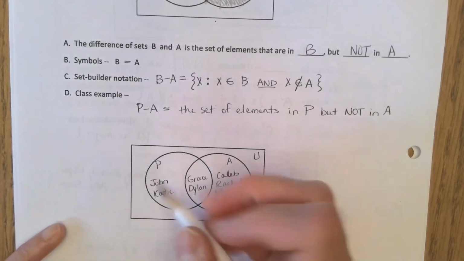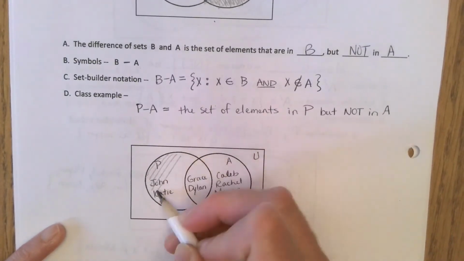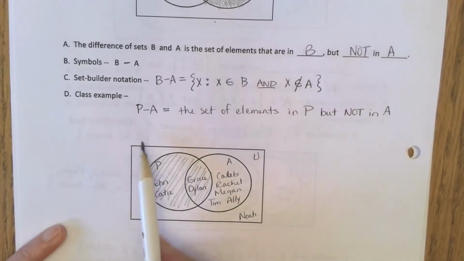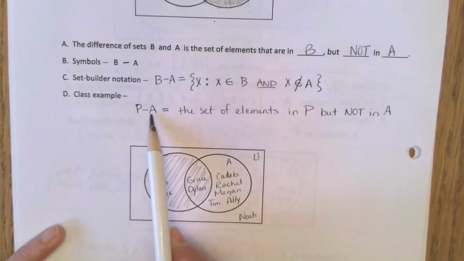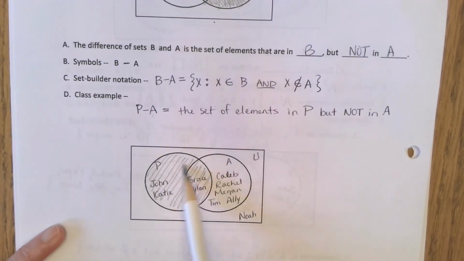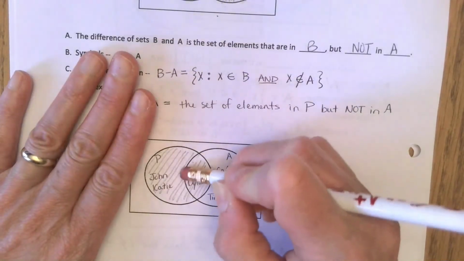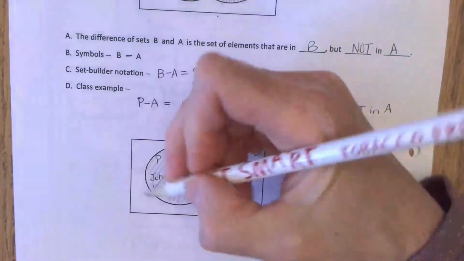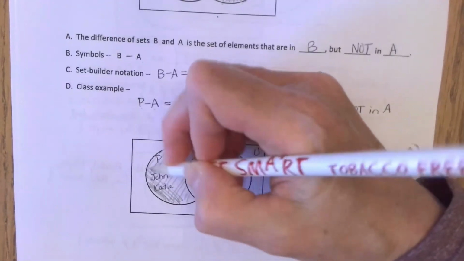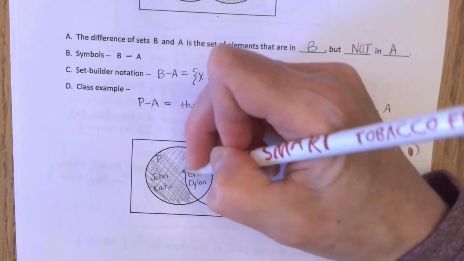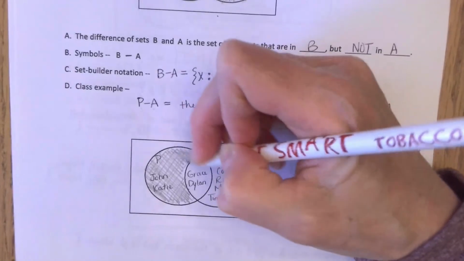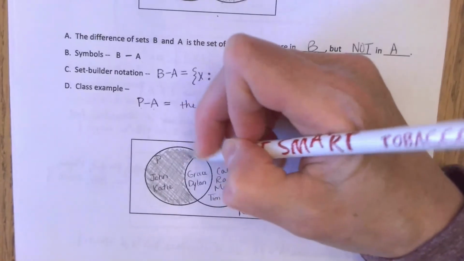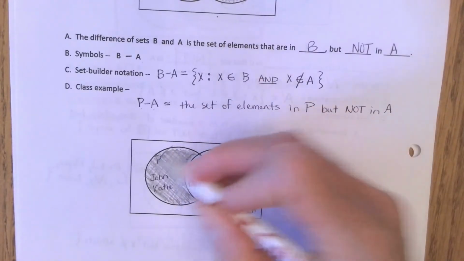So here's all of my poli-sci majors right through here, including these. But I'm taking all my poli-sci majors, and I'm taking out those athletes. This is all the poli-sci majors, but I'm going to take out these guys because they're athletes. I don't want them included in my P minus A set. So that leaves me with everybody out through here. This is everybody in P, but not in A. Take out the athletes. So in pictures, this is what my set looks like.